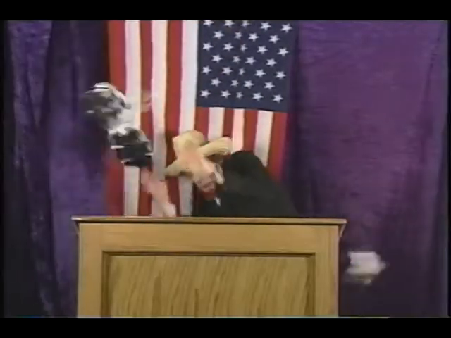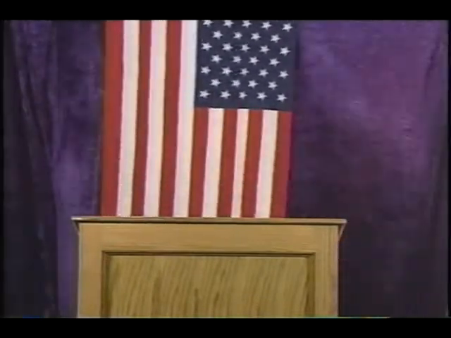Let's get him! Of course, the group might throw things at you, but that's beside the point right now.